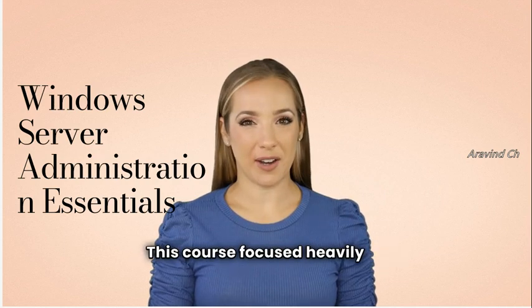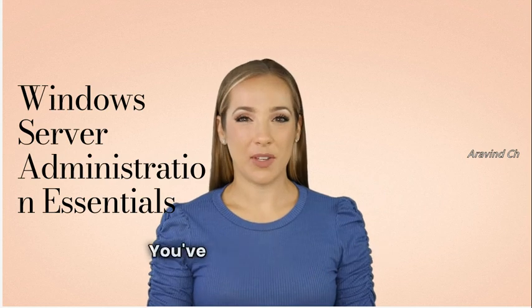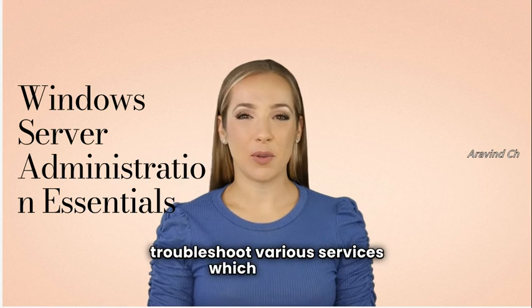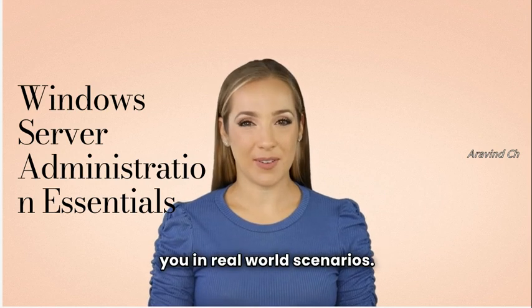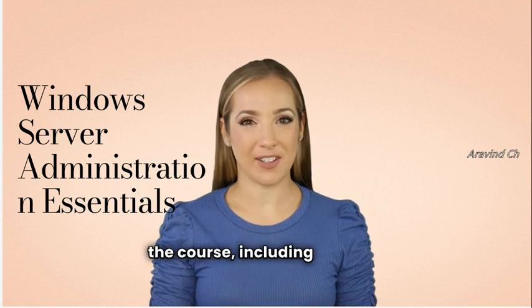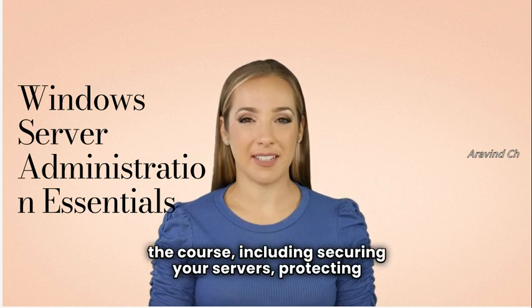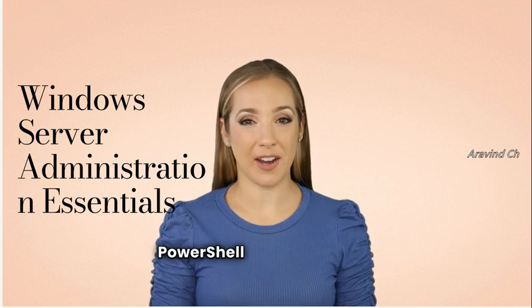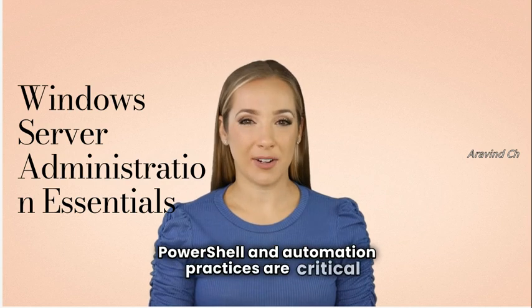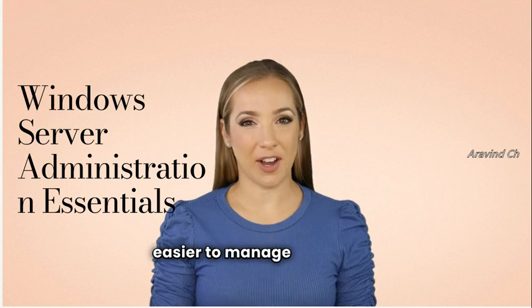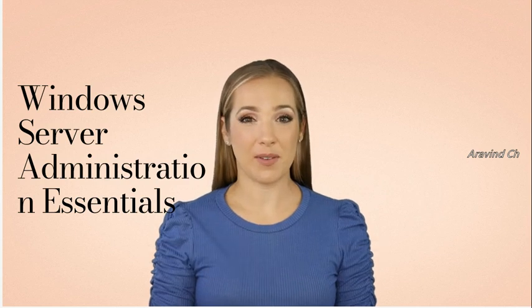This course focused heavily on practical skills. You've had opportunities to configure and troubleshoot various services, which will help you in real-world scenarios. We highlighted the importance of security throughout the course, including securing your servers, protecting data, and monitoring for any potential threats. PowerShell and automation practices are critical in Windows Server administration, making it easier to manage large-scale environments.